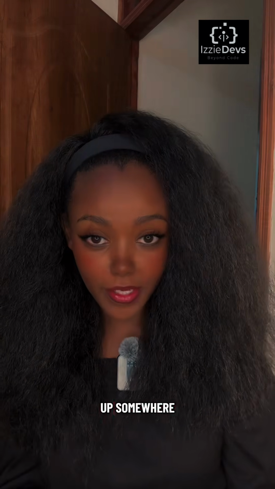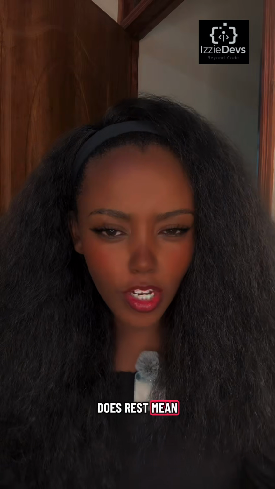You'll just hear that word coming up somewhere. So what does it mean? What does REST mean? Utaonanga kwanza iko capitalized. Okay, what does REST mean? Well, REST means representational state transfer.